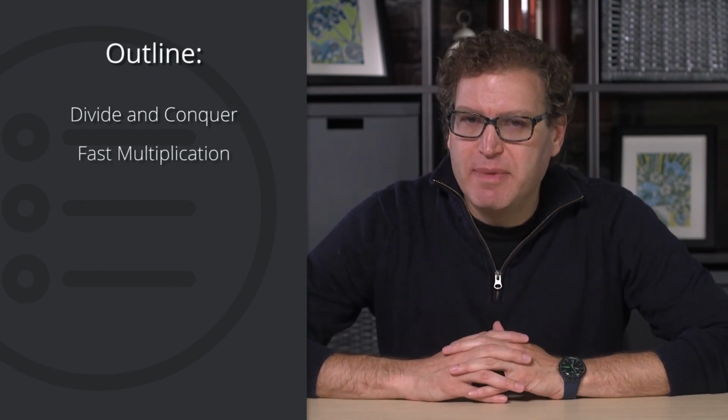Divide and conquer algorithms, or recursive algorithms, is one of the first algorithmic tools that many of you may have learned, for example, binary search or merge sort. To see the power of divide and conquer, we'll look at a fundamental problem, multiplying two n-bit numbers.